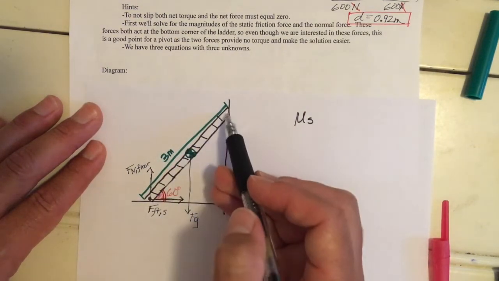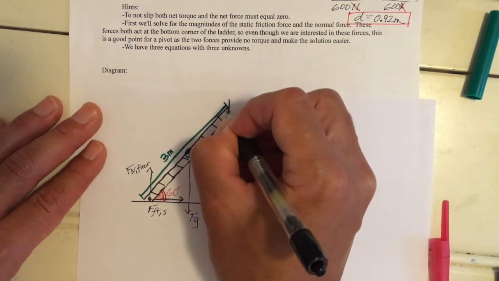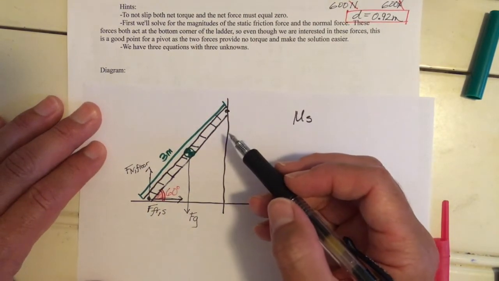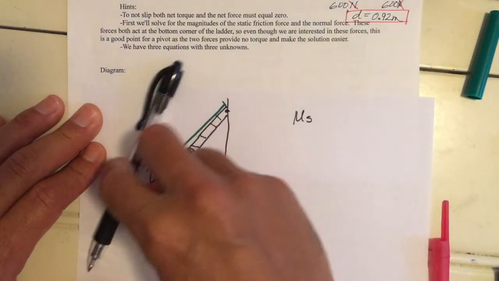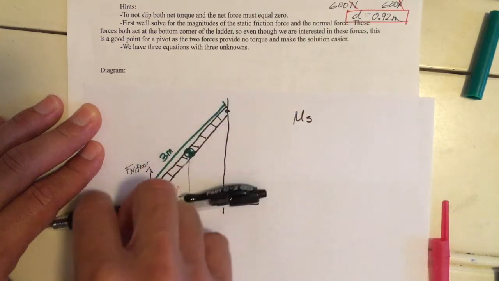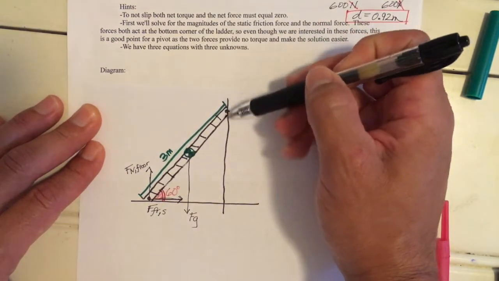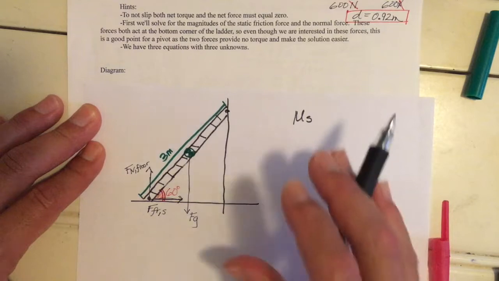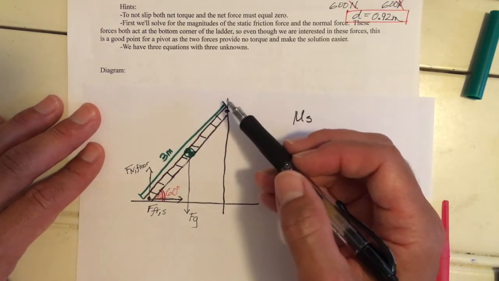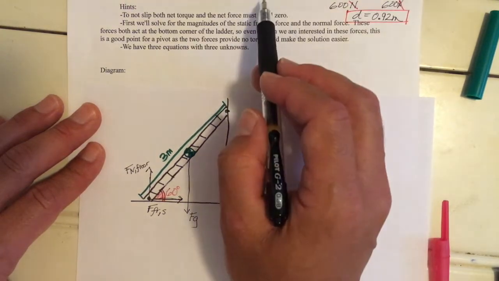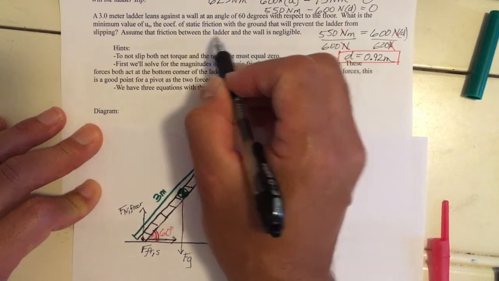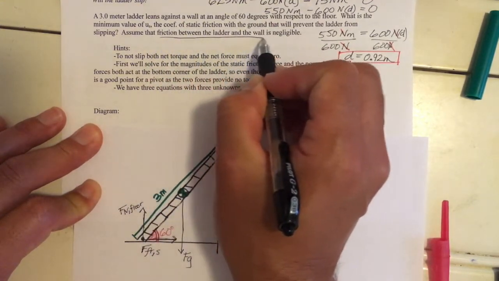Now you might be saying, well, what about up here? First of all, is there a frictional force up here? Yes. If it was a more complicated problem, which way does the ladder want to slide? It wants to go like this, so if the ladder wants to move this way, friction would point up. But we don't have that in this problem. They didn't give us that mu value. We're not worried about it. They say ignore friction with the wall. It says it right here: friction between the ladder and the wall is negligible.